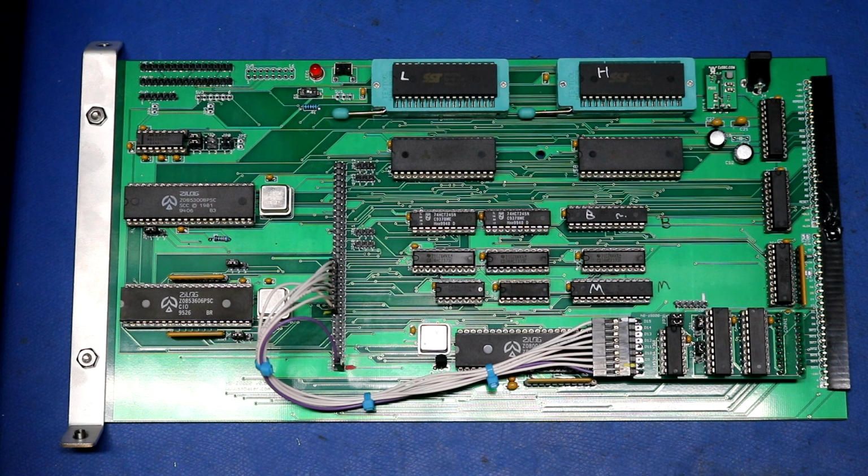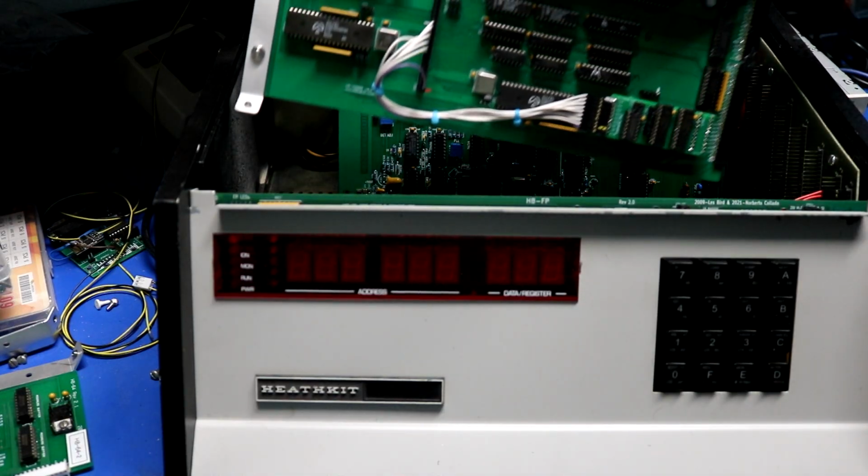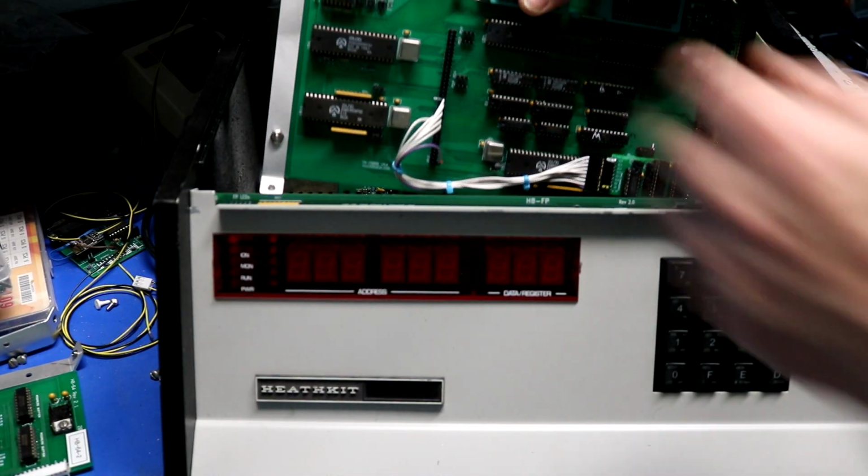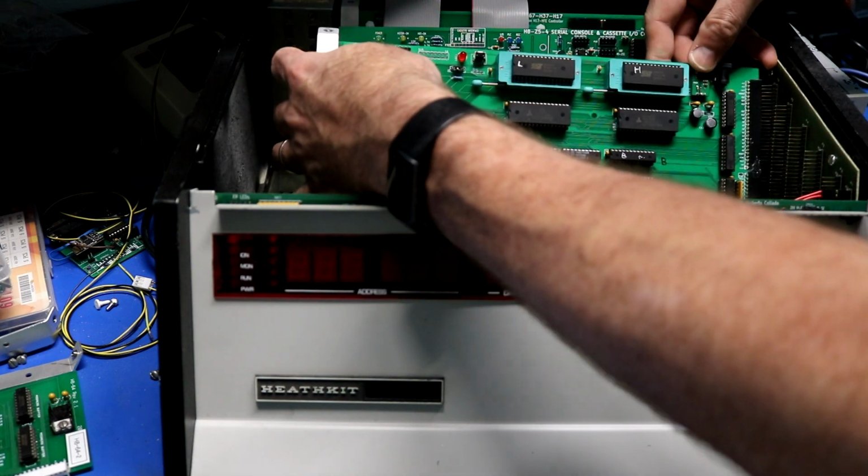But the idea with the Heathkit H8 project is, this bus will be attached, and we can send I/O requests out through this bus and use some of the H8 peripherals, which we will go ahead and do in this video. Okay, it's time to add the Z8000 CPU board to my H8 computer. Let me go ahead and plug it in here.